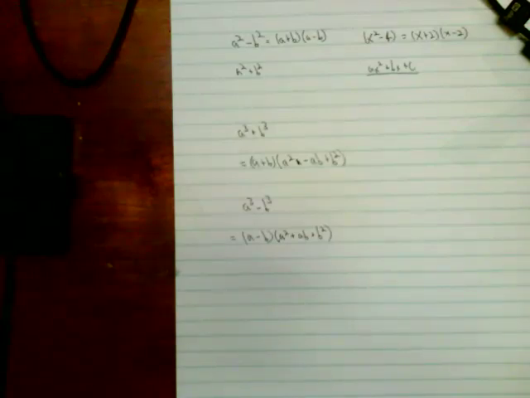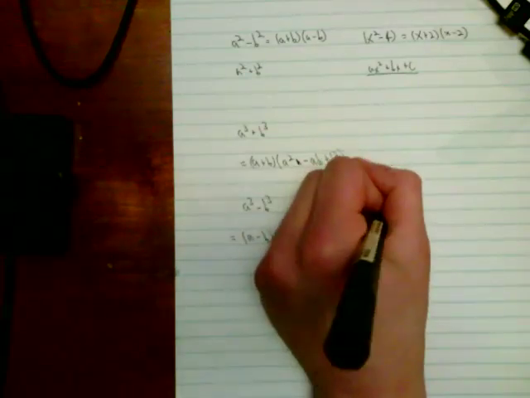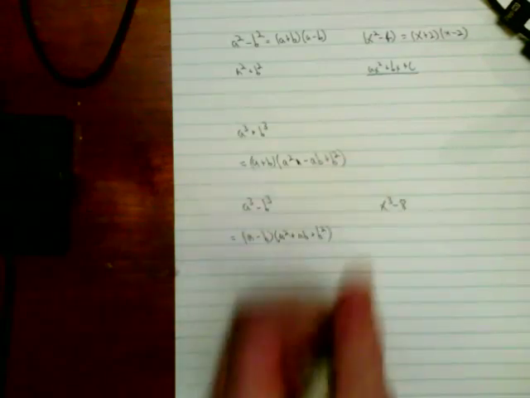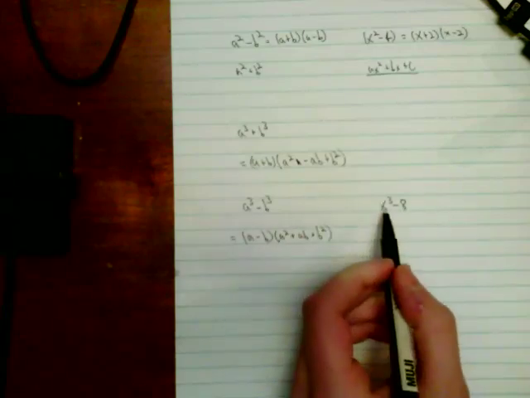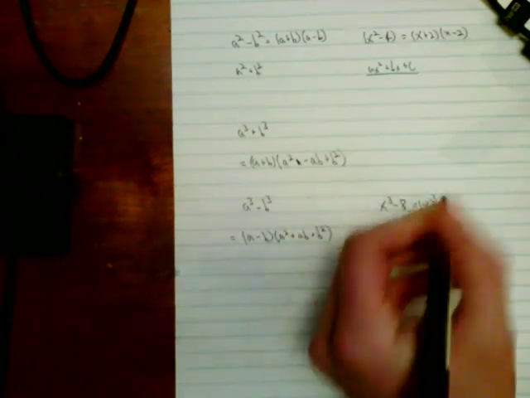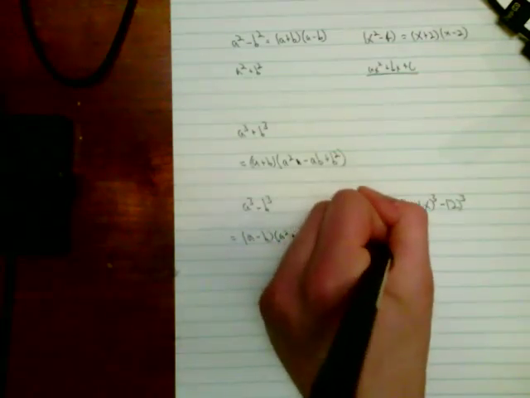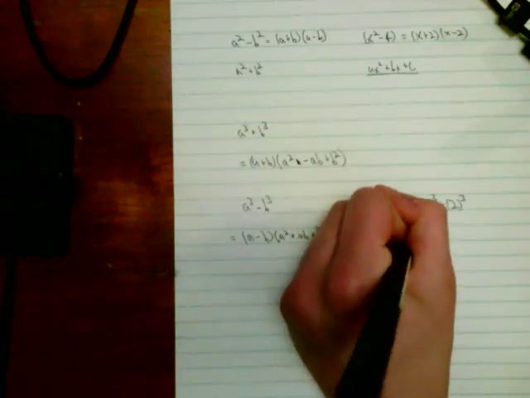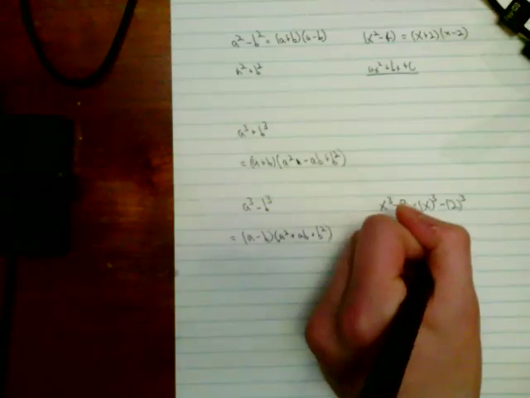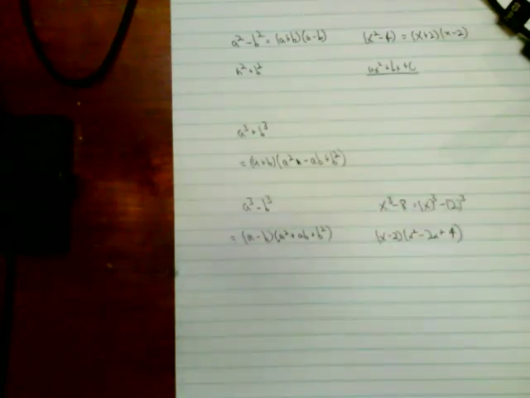So, for example, if you had x cubed minus 8, since x cubed is x cubed and 8 is 2 cubed, you would turn that into x minus 2 times x squared plus 2x plus 2 squared, which is 4. And that's what you would get for that.